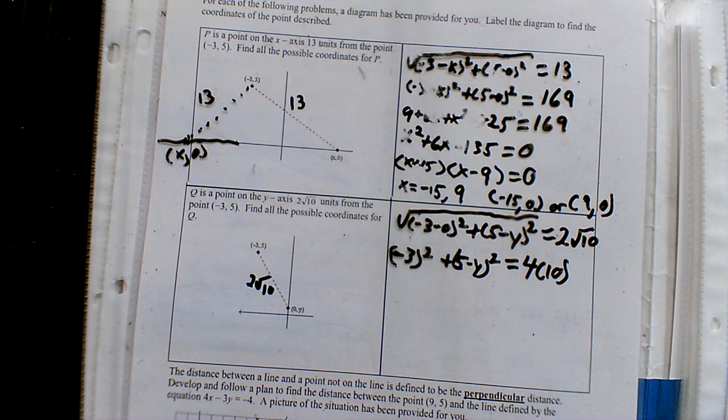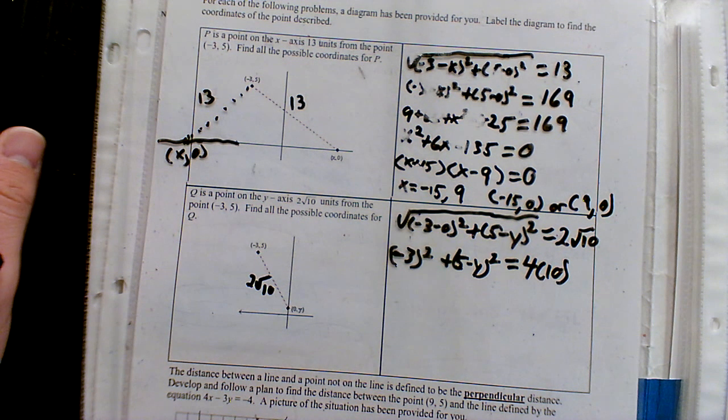Go ahead and try to solve it from there. So you need to get it set equal to 0, combine your like terms, and solve for y.